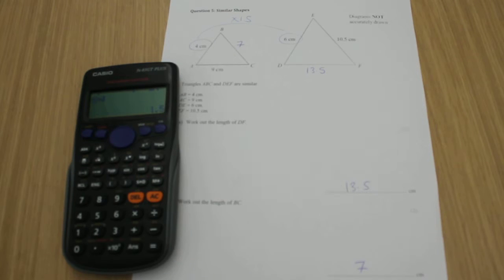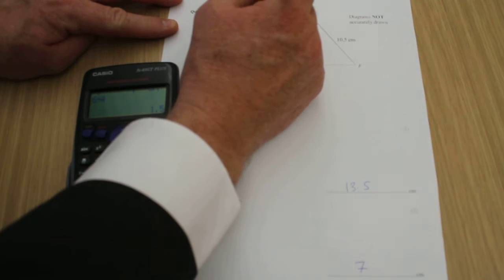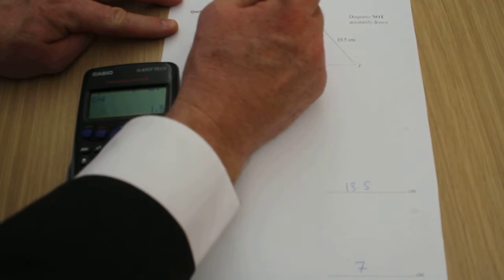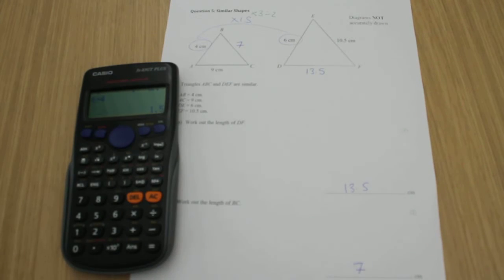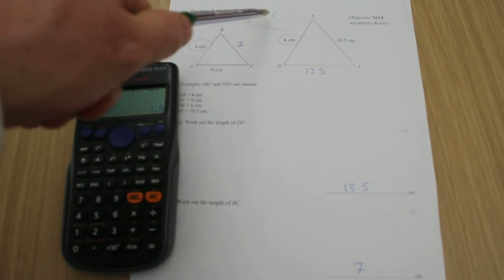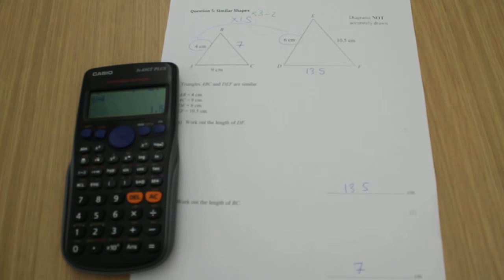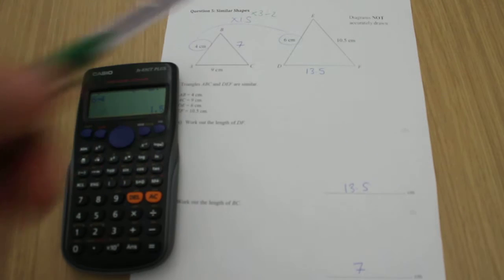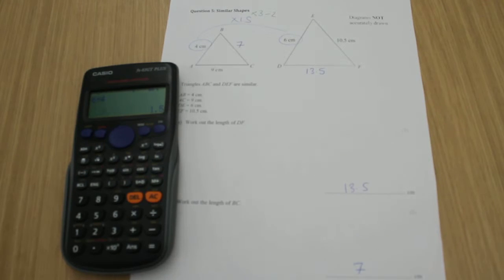The other way to do this is to say, well, I could times 4 through by 3 and divide by 2. Let me just write that down. Times by 3 and divide by 2. So I could, in fact, get my answer of 6 out by 4 times 3, which is 12, divided by 2, which is also 6. So if it was a non-calculator paper, that method might be quite helpful.